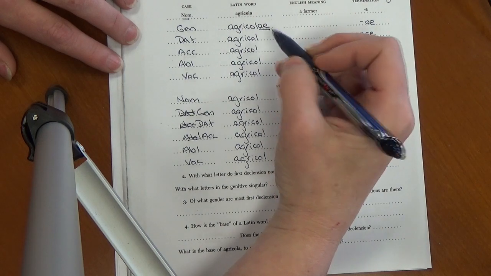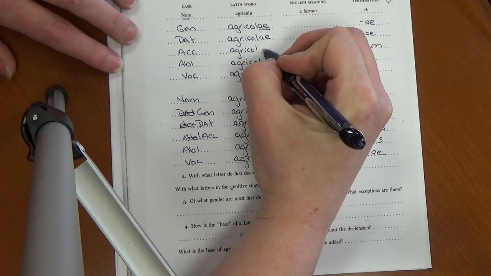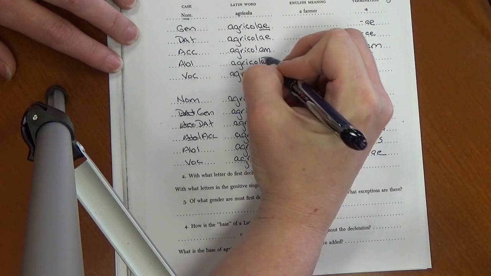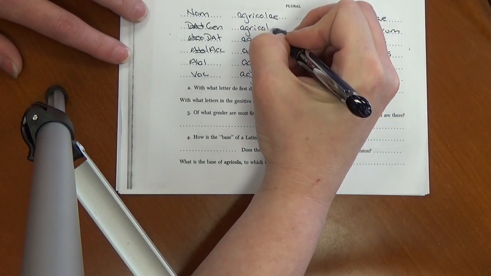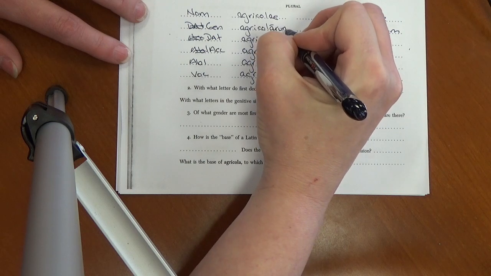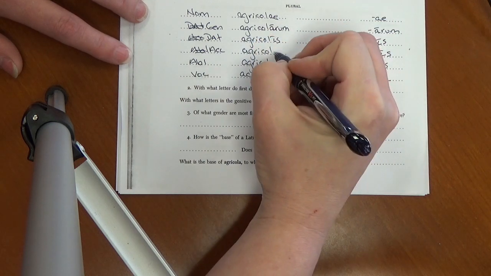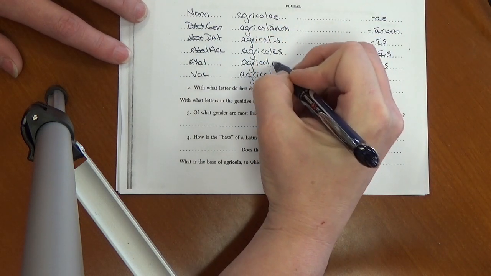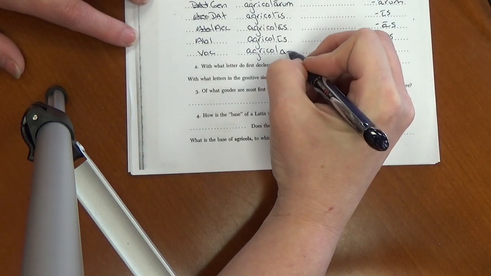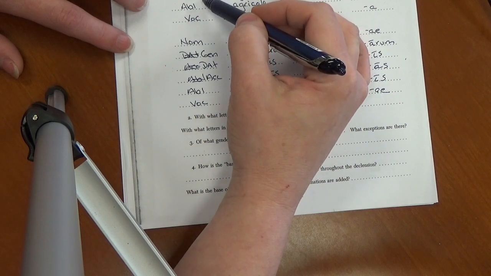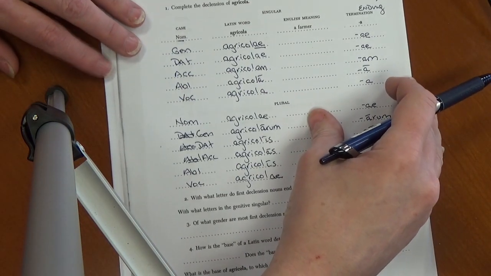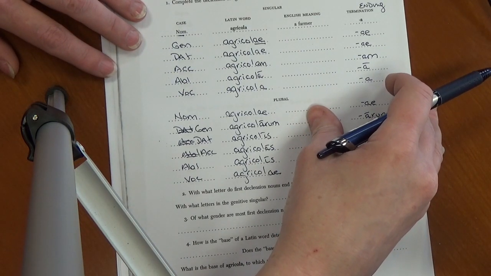Agricola, agricolae, agricolae, agricolam, agricola, agricola, agricolae, agricolarum, agricolis, agricolas, agricolis, agricolae. Now remember, nominative and accusative are just the noun, plural or singular.